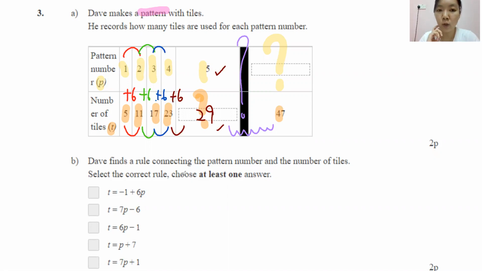Now, the question wants you to find the number of the pattern at which I get 47 tiles. So how should I get this? Think. The easiest way I can do here is following the pattern. The pattern is plus 6, so I'll be adding 6 here.